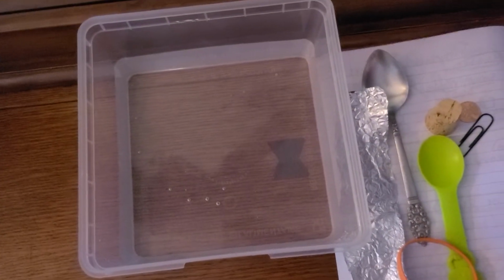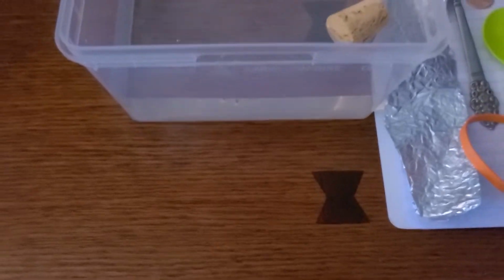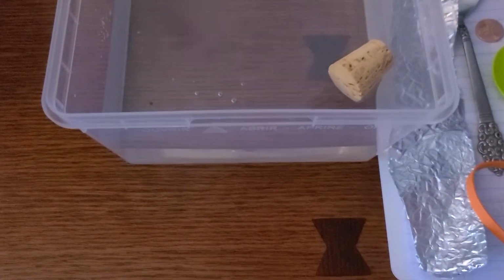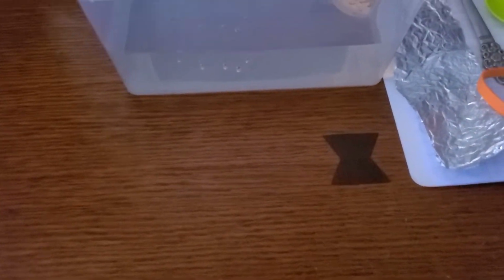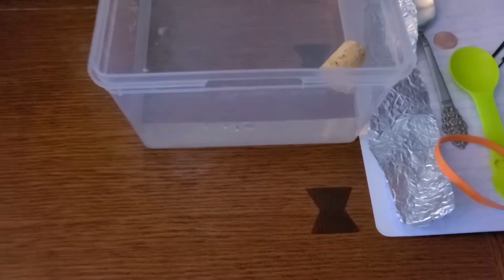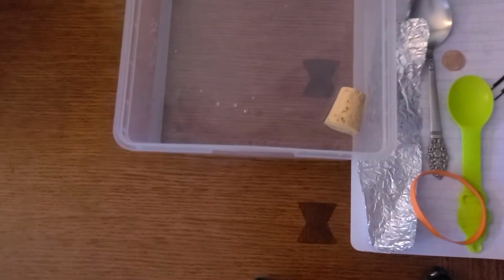So we started first with a cork, and I'm gonna see. And I'm gonna move it over here so you can see the back. If you can see it closely, you can see that the cork is not sinking. It's not under the water. It actually stays above the water level. So the cork actually stays floating. It actually floats.